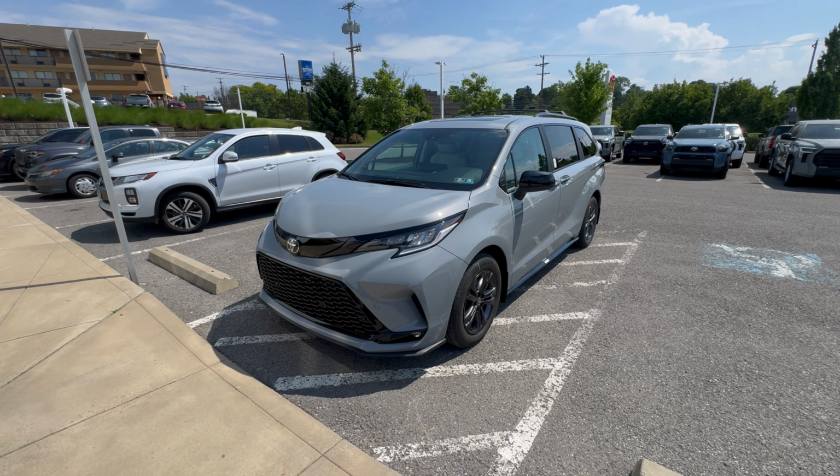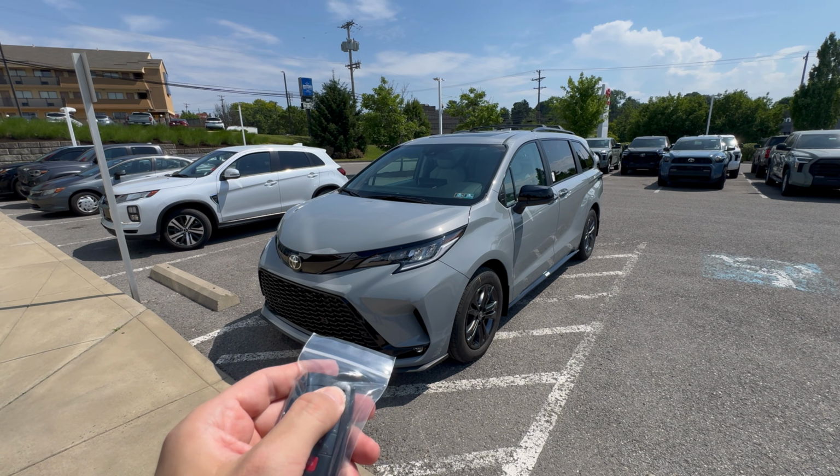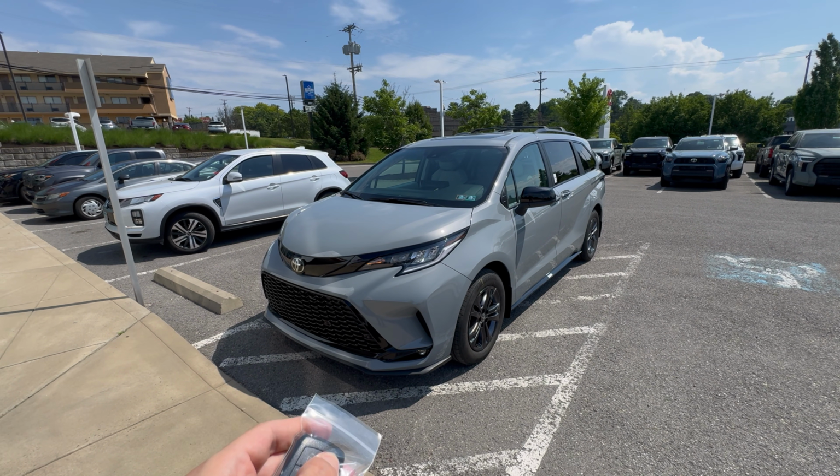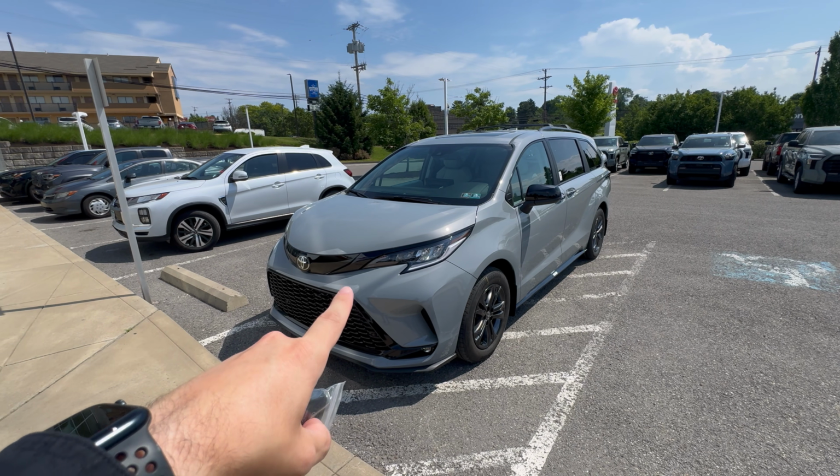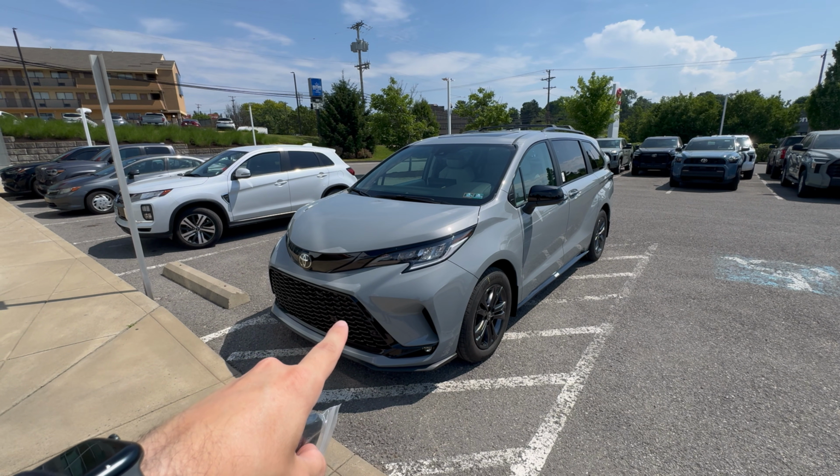Now, the absolute last thing I wanted to show you, because I wanted to show it to you earlier, is the remote start. So you push this button 3 times on the lock. 1, 2, 3, hold it down. The lights will blink, signaling that the remote start is working.